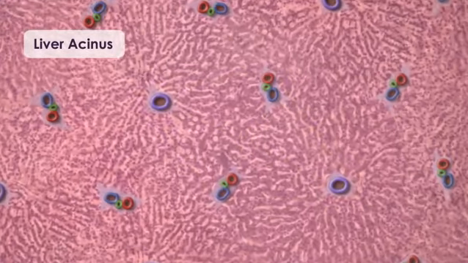Blood still flows from the portal triad to the central vein, but within the shape of the acinus, the flow is from the center to the periphery. Bile flows in the opposite direction, from the periphery towards the center.